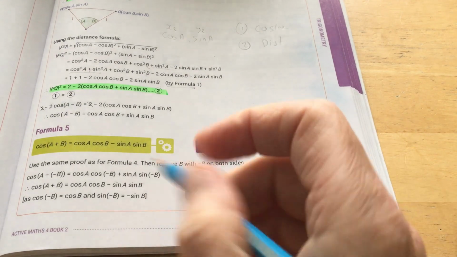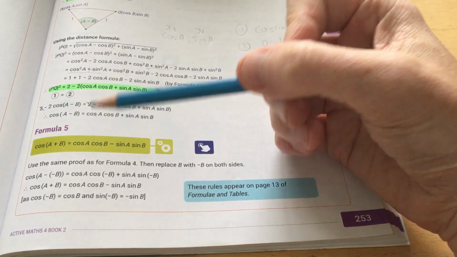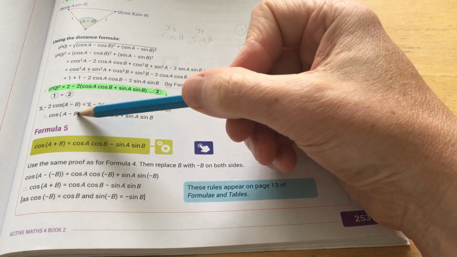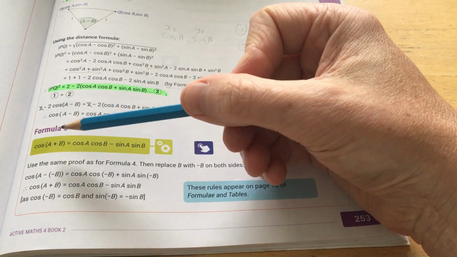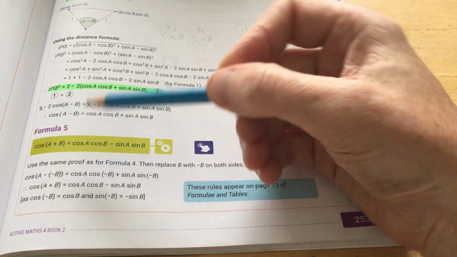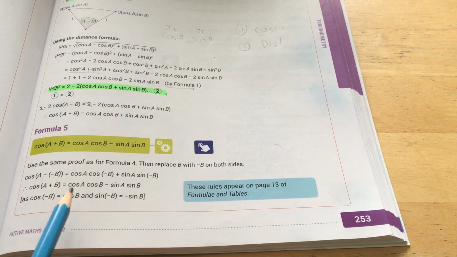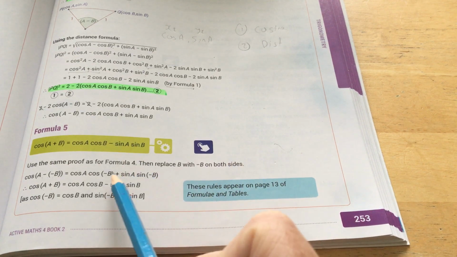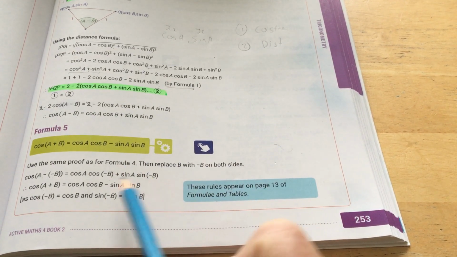Now that's exactly how you do the fifth one. The 4 and 5 are nearly 2 for the price of 1 because it's exactly the same method, except when you get to this very last step here, you replace b with minus b, okay? Because then that gives you a minus minus b, which gives you a plus b. So what they've done, they replace b with minus b, and they replace b here with minus b.